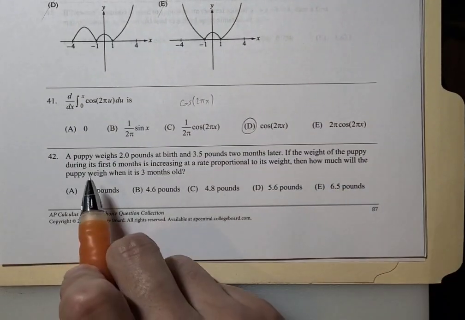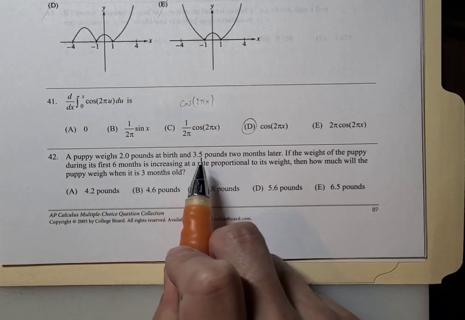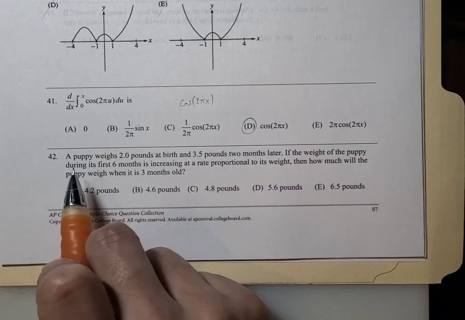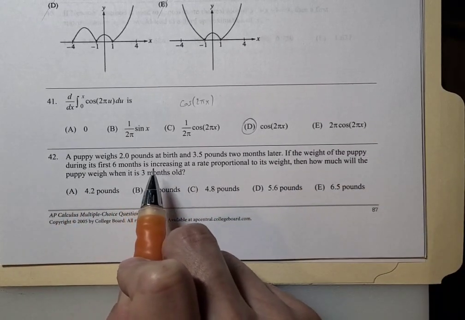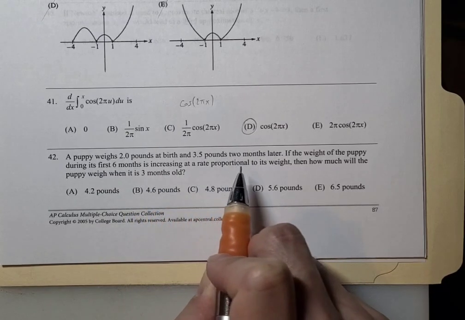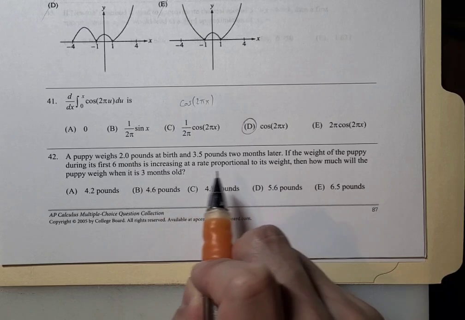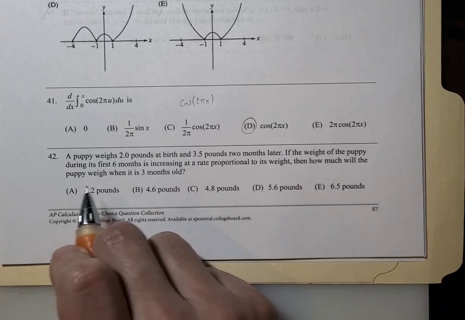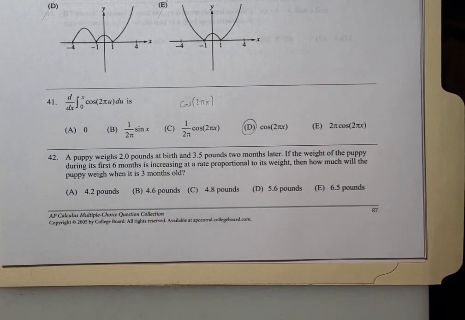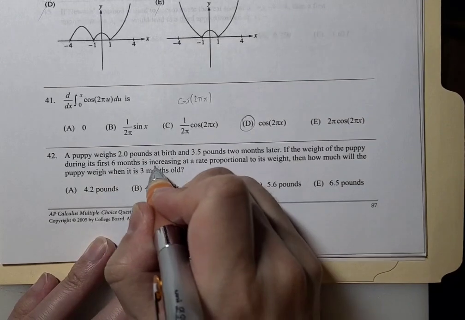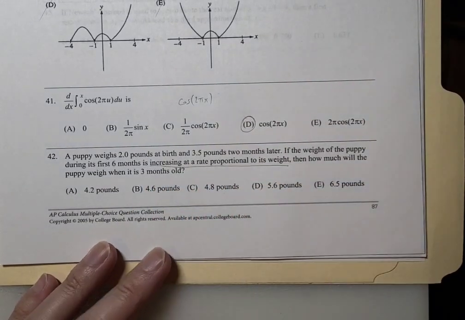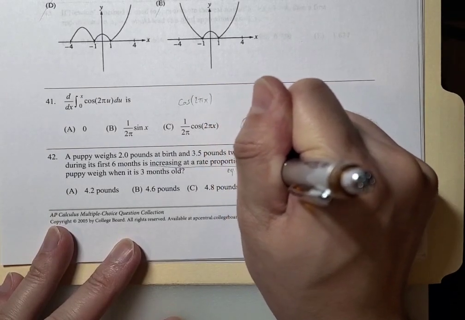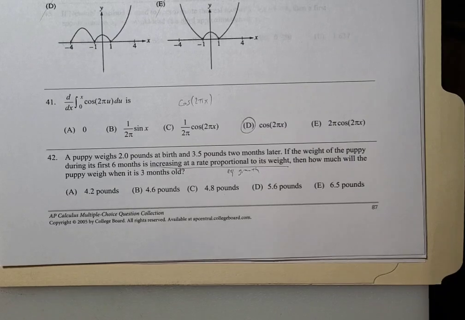Easy points. A puppy weighs 2 pounds at birth and 3.5 pounds 2 months later. If the weight of the puppy during the first 6 months is increasing at a rate proportional to its weight, this is key, this should signal exponential growth, then how much will the puppy weigh when it's 3 months old? Okay, if this key point didn't ring a bell, this should signal to you exponential growth. Okay, if not, we can quickly derive it again.